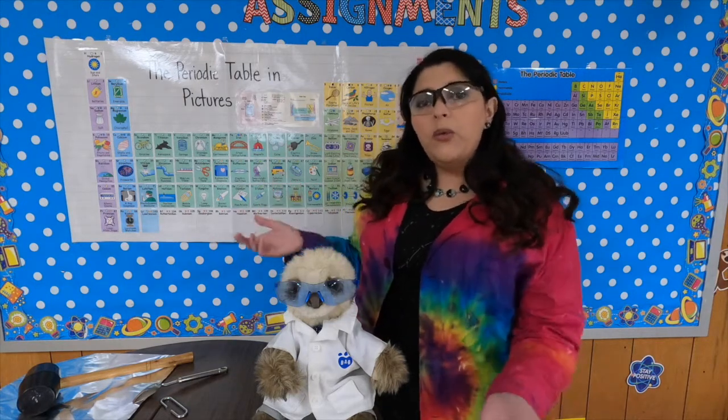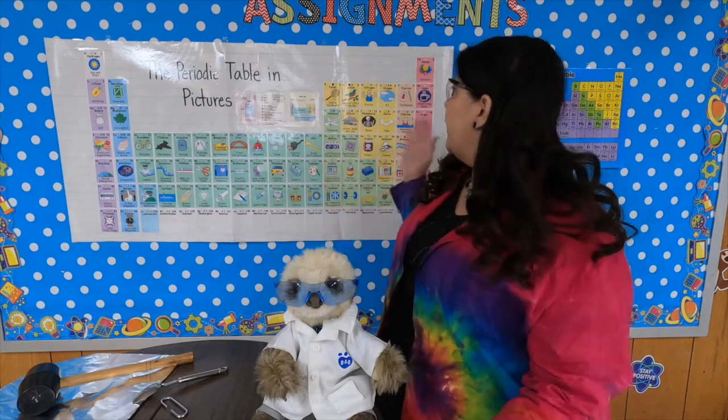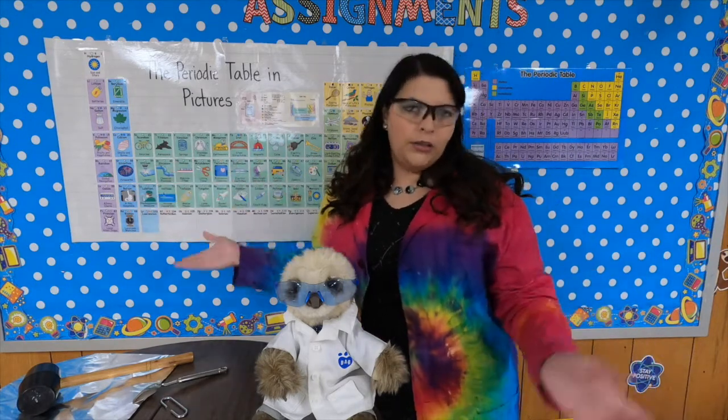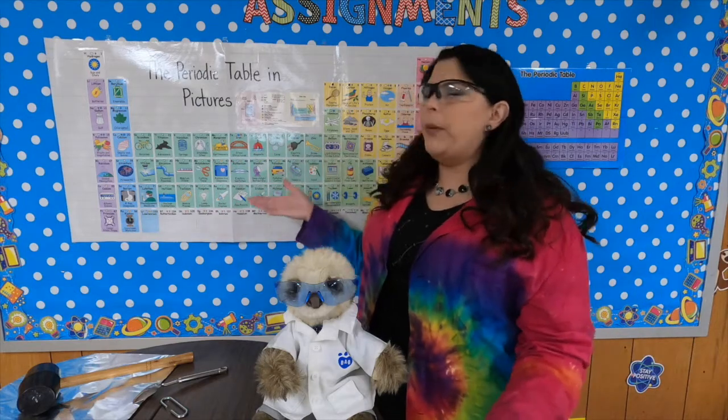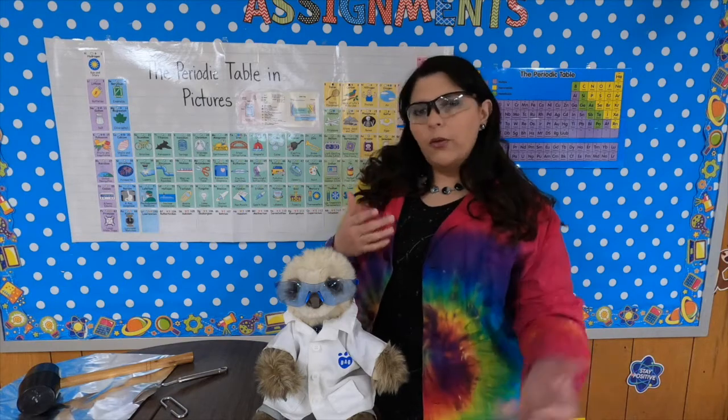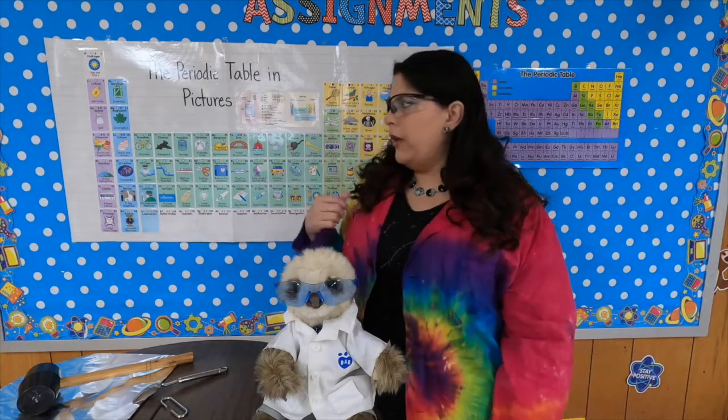For example, you are made up of a certain number of these elements, mostly carbon, and then your refrigerator is going to be a bunch of metal parts. So it's different elements from the periodic table, and they're all put together in different ways to make you, or to make your school desk or your book or things like that, okay?